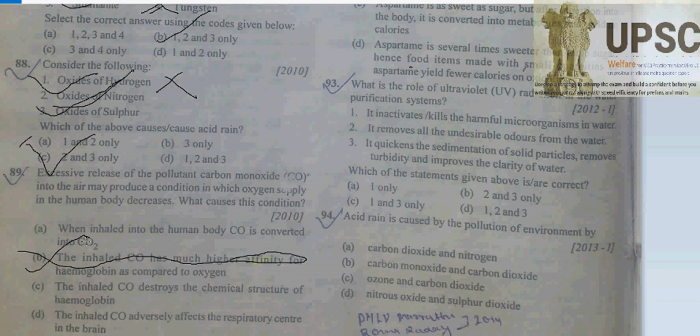The effect is that the blood is starved of oxygen, while the rest of the body suffers. So B will be the correct answer.